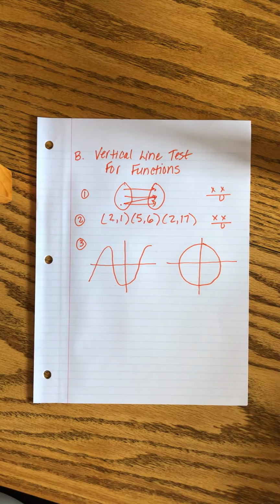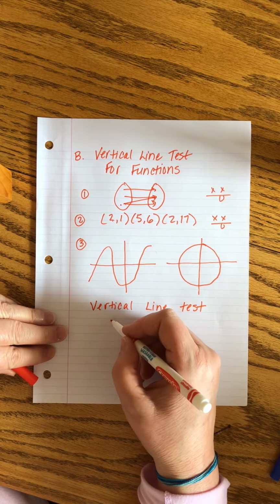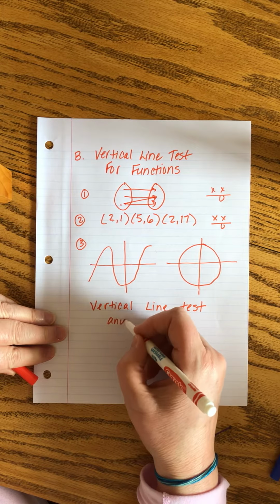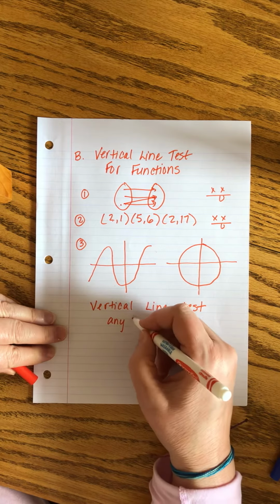a vertical line test, is you literally draw vertical lines. Oh, I hate writing these out.